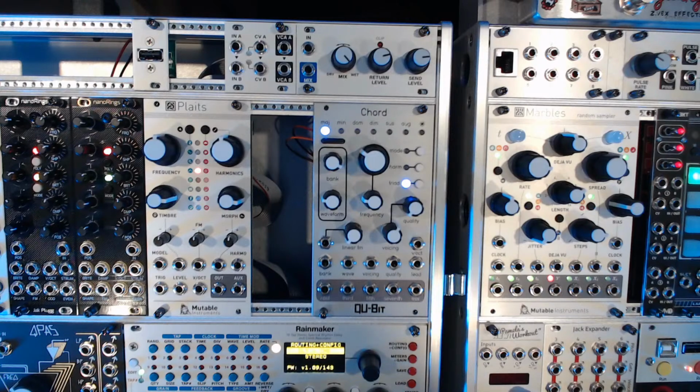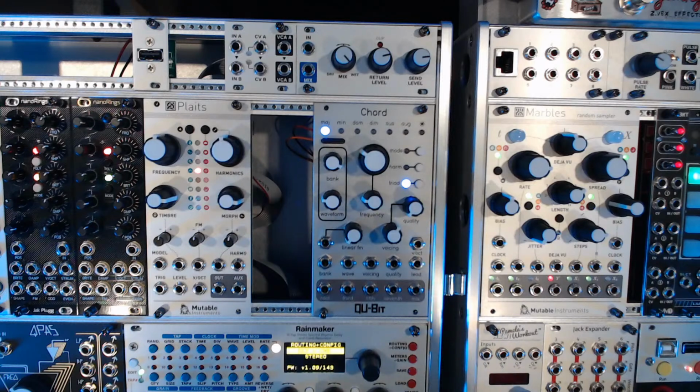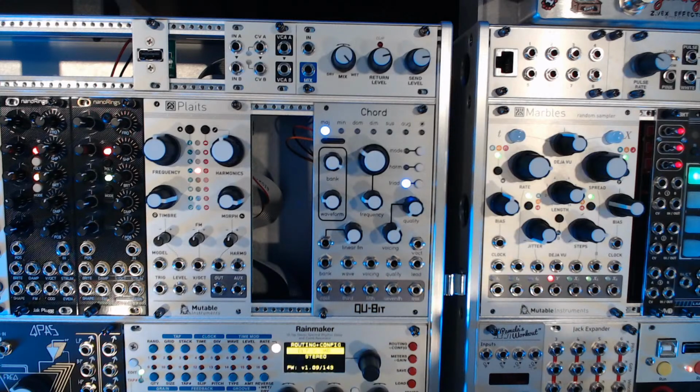So I decided to go with the Chord instead because it still serves a similar purpose to what I was using the Telharmonic for, which is to generate chords that are in a key relatively easily, but a little bit more user-friendly, I think, at the expense of maybe not quite as broad a palette. But it is a wave shaper, or it does have a bank of waves that you can load from the SD card.